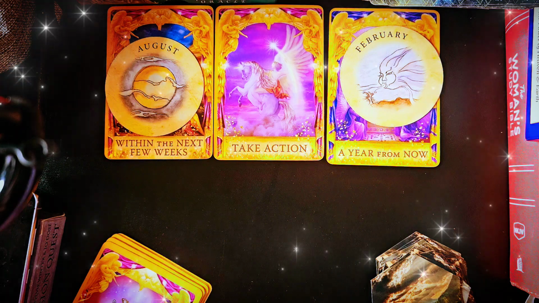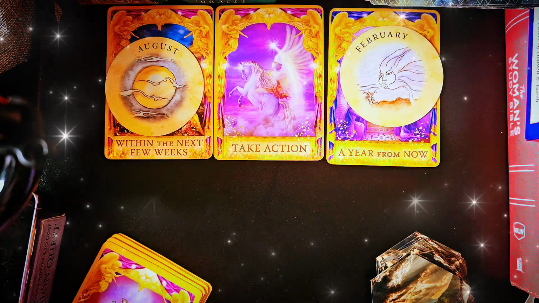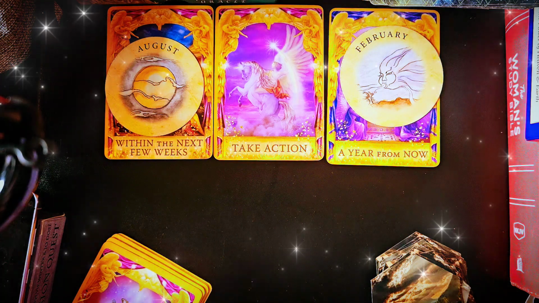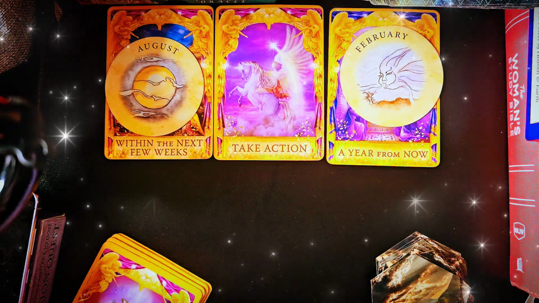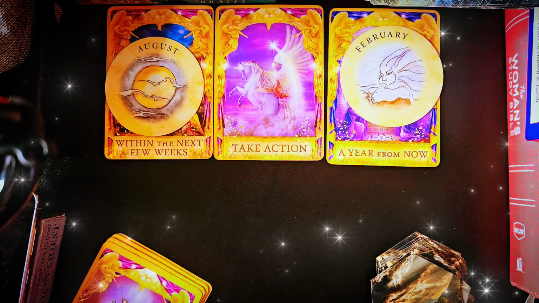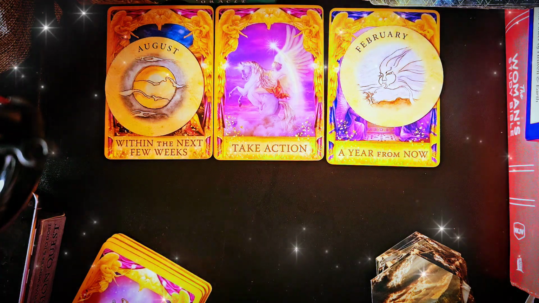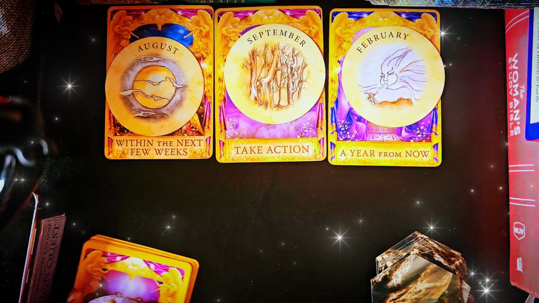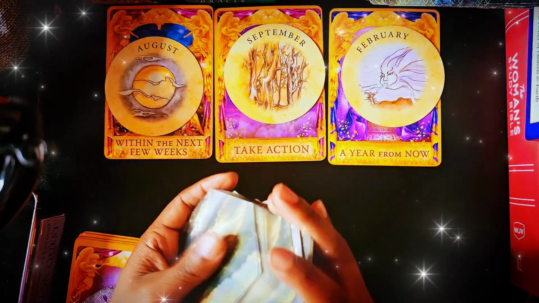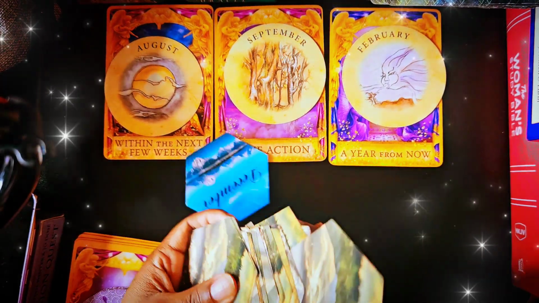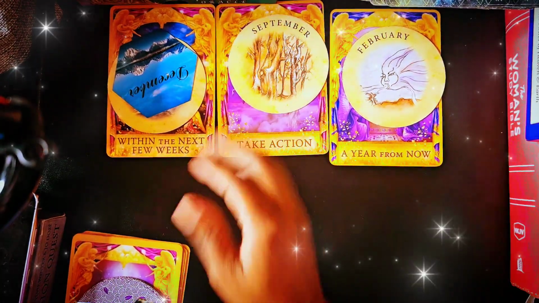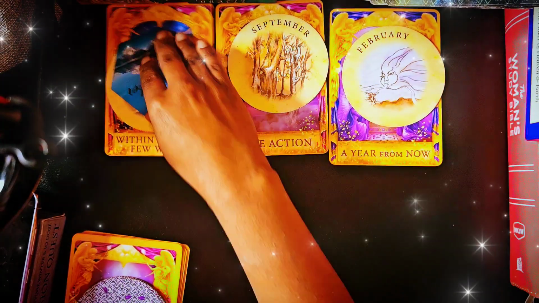What else? Can I get one more card, please, for time frame when they can be expecting these rewards? Okay, and then we got September. So some of you are going to be receiving these rewards in the month of September. We got December for some of you. We got this month again.